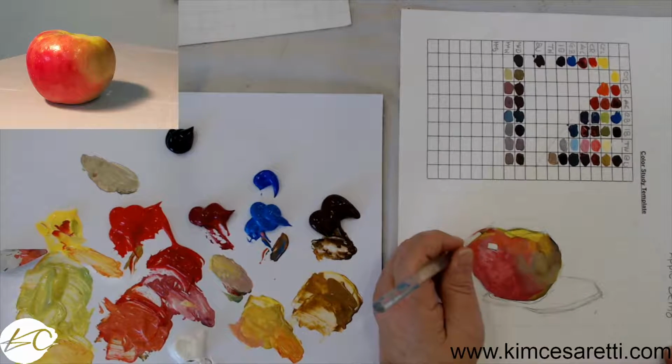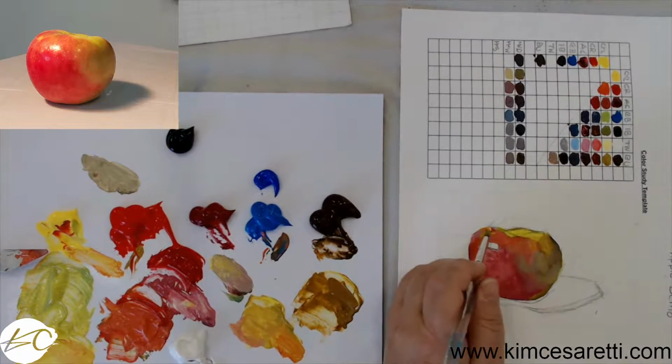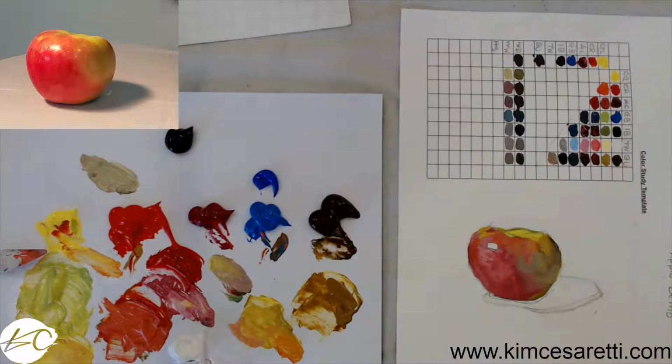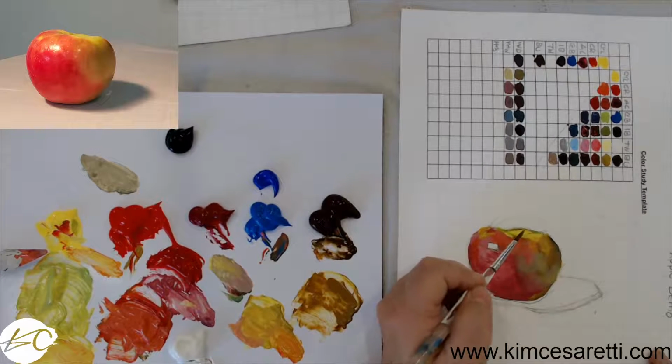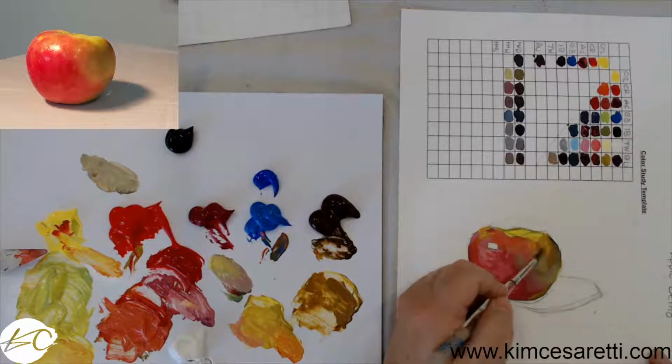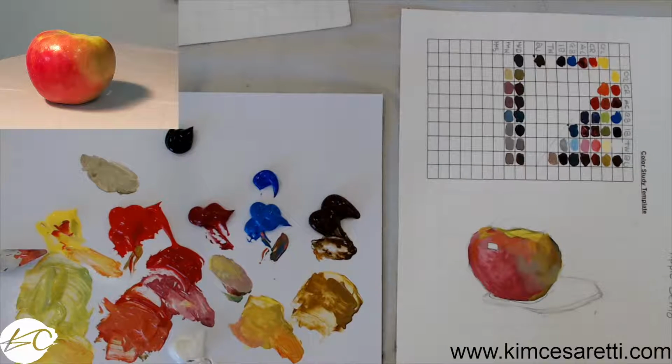See a hint of warm yellow up there. Let's see. I might have to put some of this back. Okay.